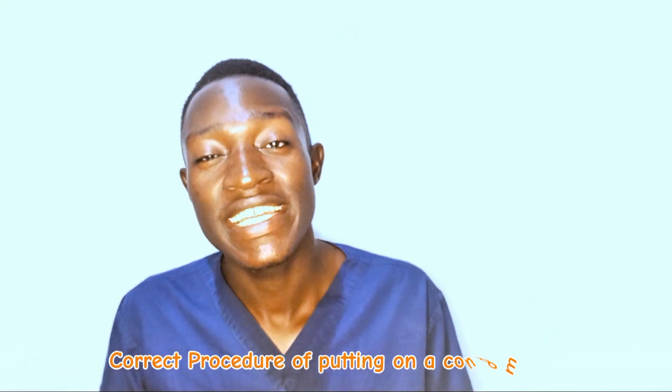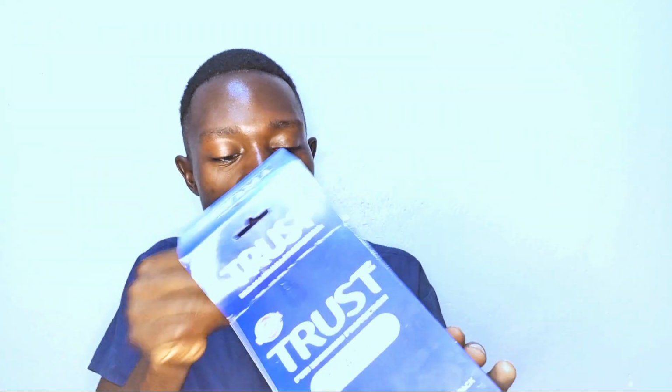So today I'm privileged to have this. I have this one here. Can you read it? This Case Classic Condoms. I also have this, which contains this kind of condom, Trust condom. I also have this.